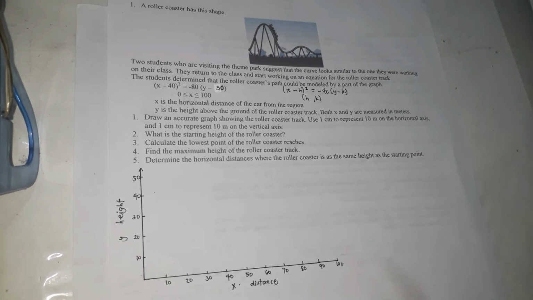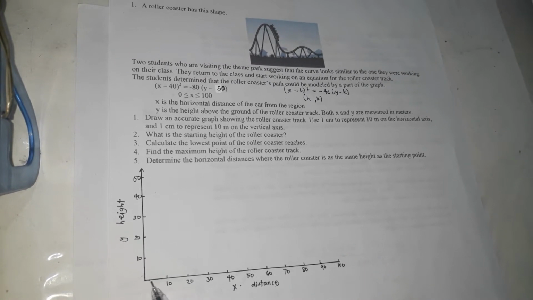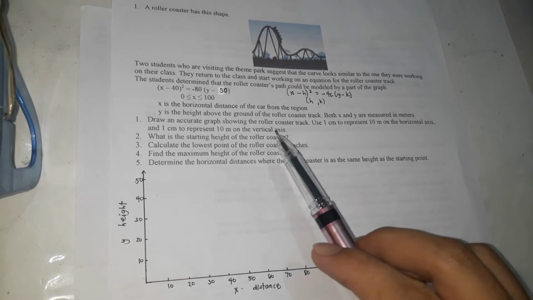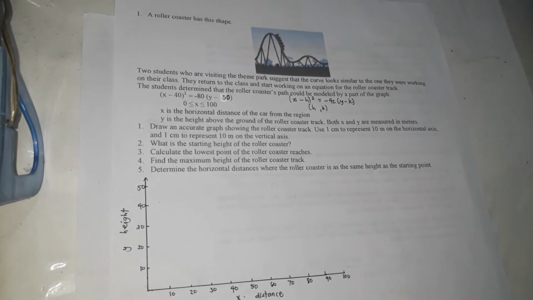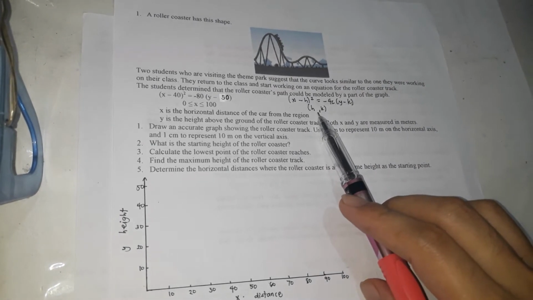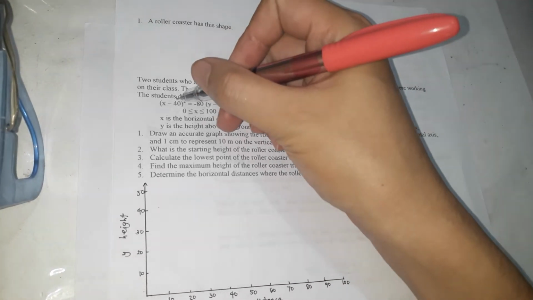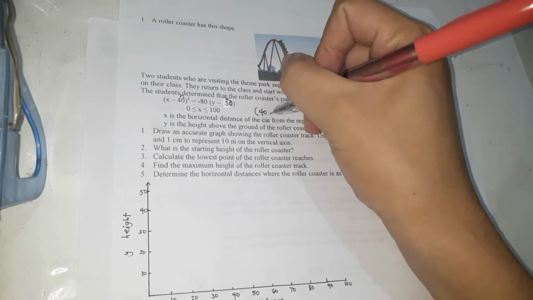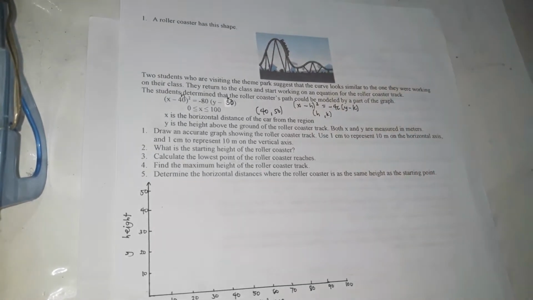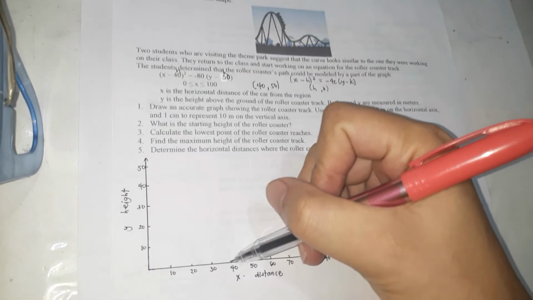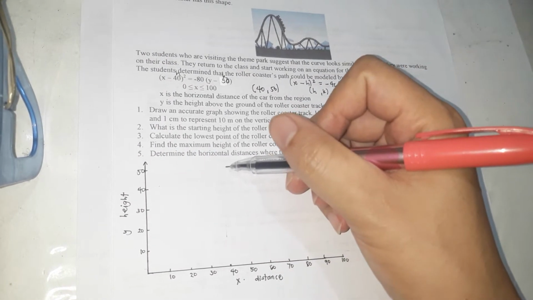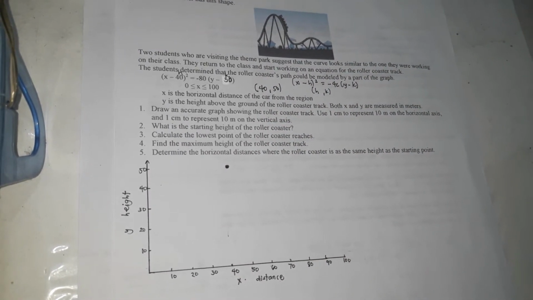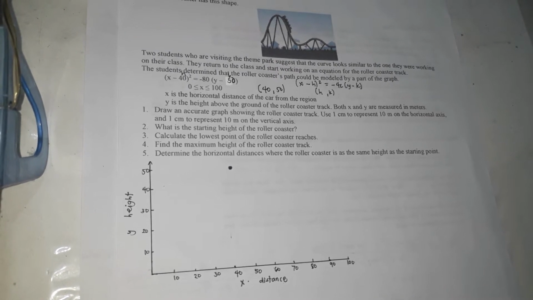So that's for 20. So x is the distance. Ito yung distance galing dito sa starting point. At saka y is your height. So we're going to draw now the graph. For us to draw the graph, we identify the center. Nalaman natin na this is h, this is k. So the center is (40, 50). So ito yung center, vertex pala ng parabola.